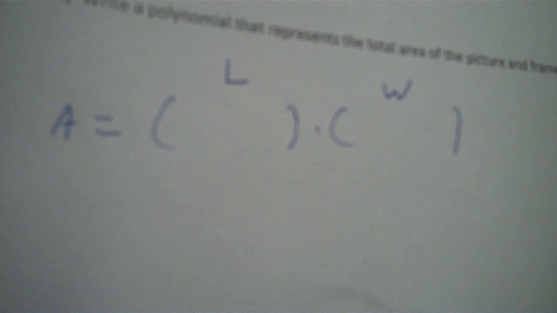Okay. Write a polynomial that represents the total area of the picture and frame. Now I did that because area is equal to the length times the width. Now what do I have for length? Well, I have x plus 22 plus x. Now those x's need to be combined by adding, so it'd be 2x plus 22. Now, on the width, x plus 20 plus x. Those x's are combined by adding, and that would be 2x plus 20.